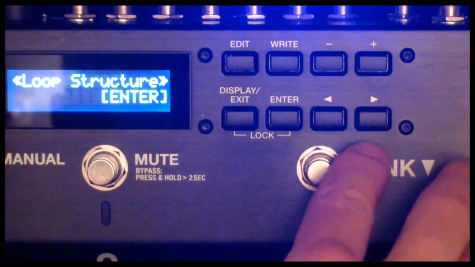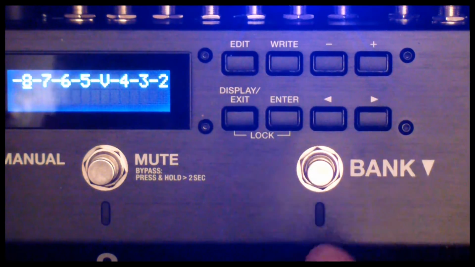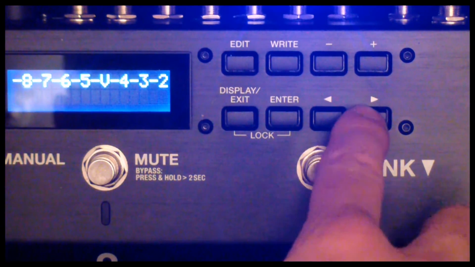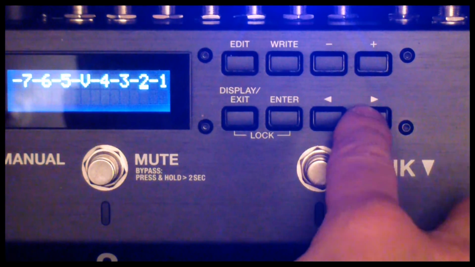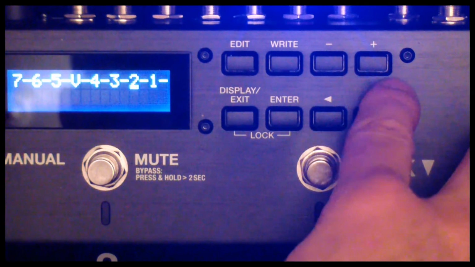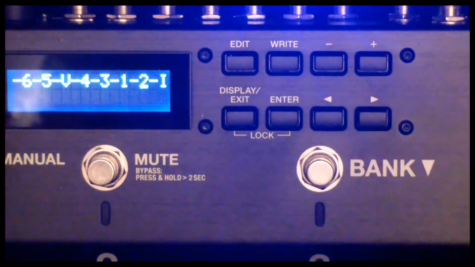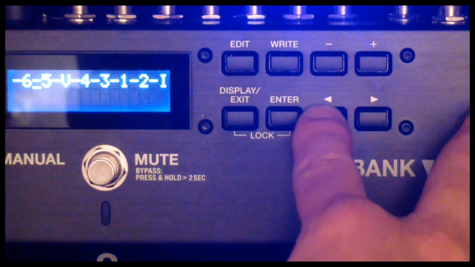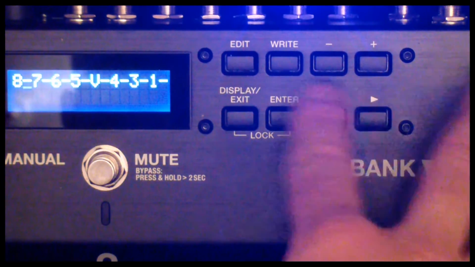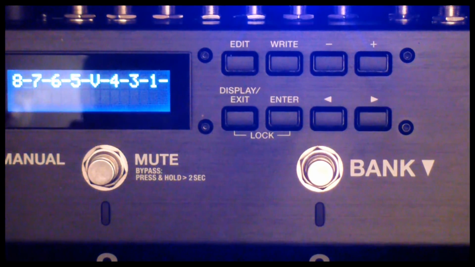If I go back to the loop structure, I'm going to want my compressor first. So compression first, then the Blues Driver, etcetera. And I've got reverb after the delay.